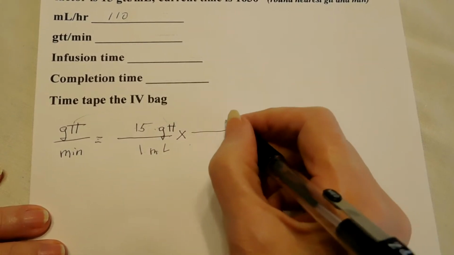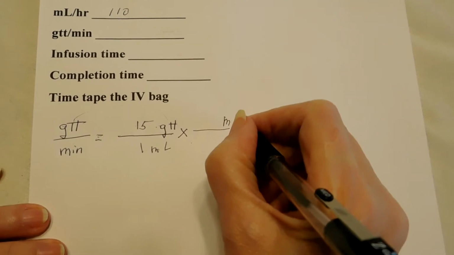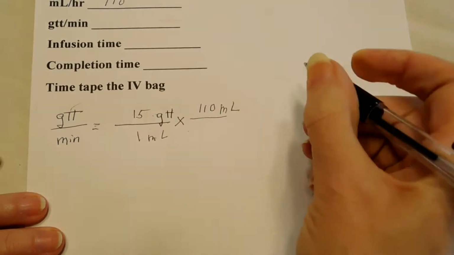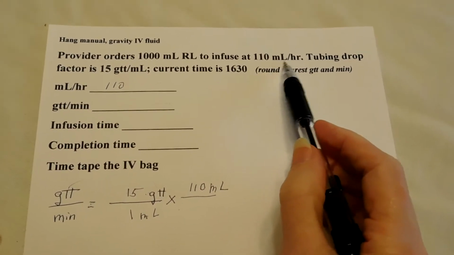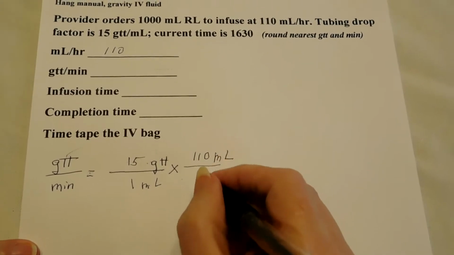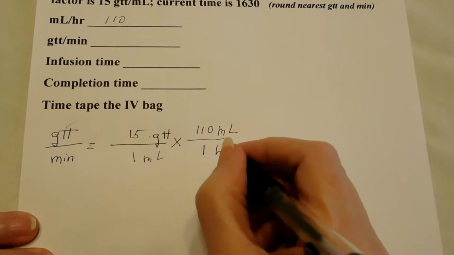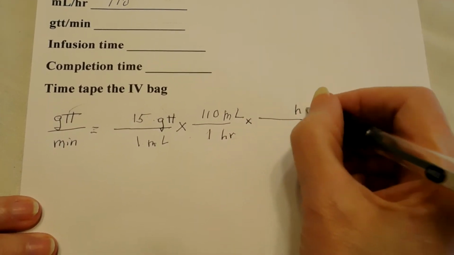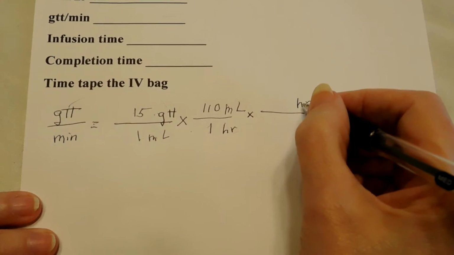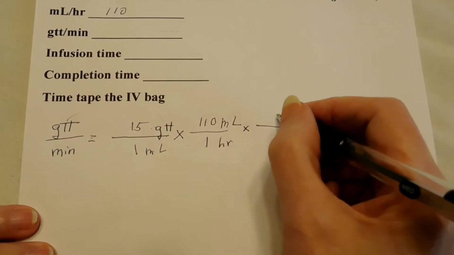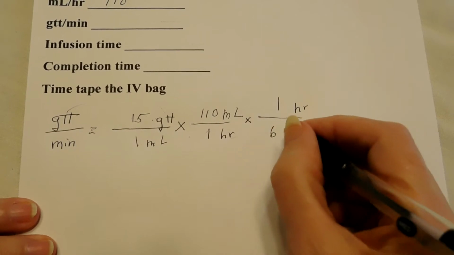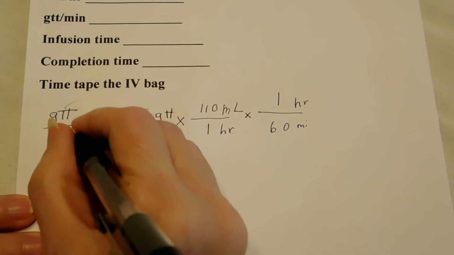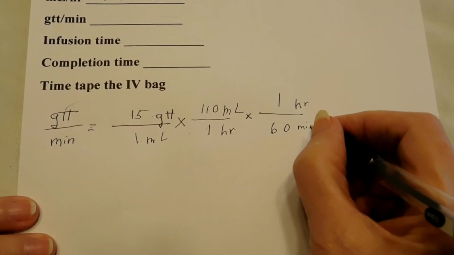Milliliters climbs up, so we have milliliters, and in that milliliter we put in 110. We know this because we have a given quantity of 110 milliliters per hour. So 110 milliliters in 1 hour, and we climb up with hours. What do we have with hours? Well, we need to put in a conversion factor. So 1 hour is 60 minutes, because remember, our unit of measure here is drops per minute, so we need minutes.